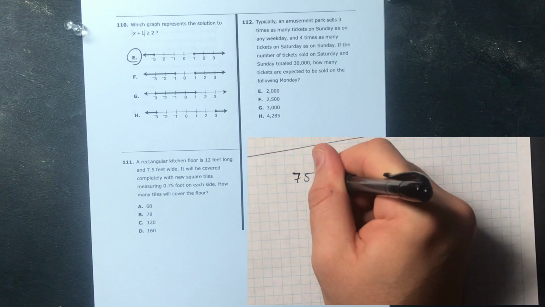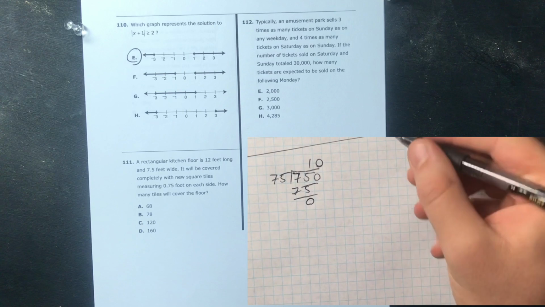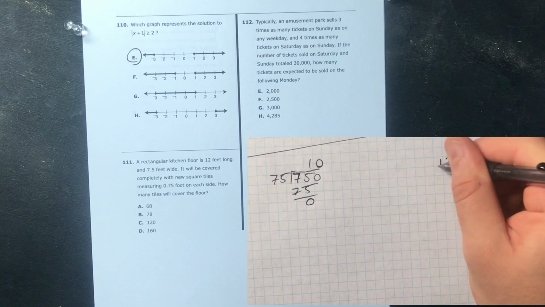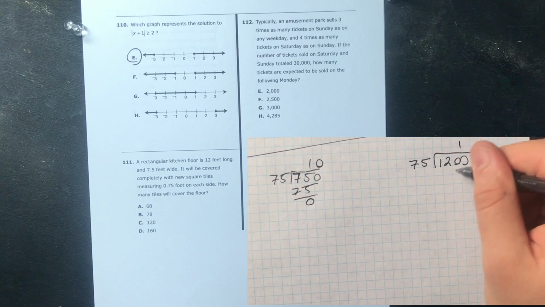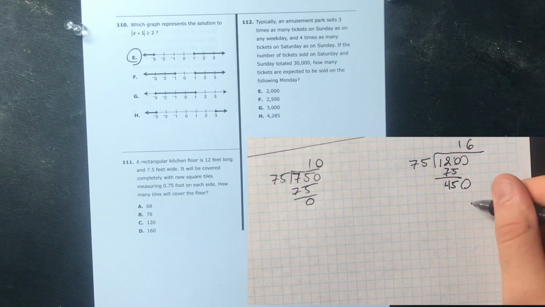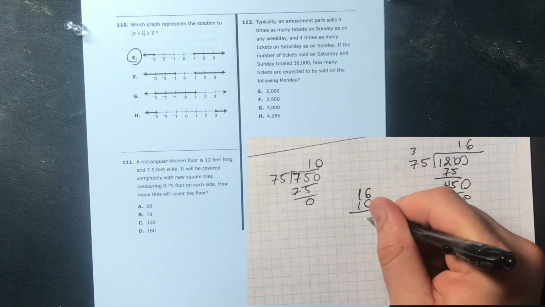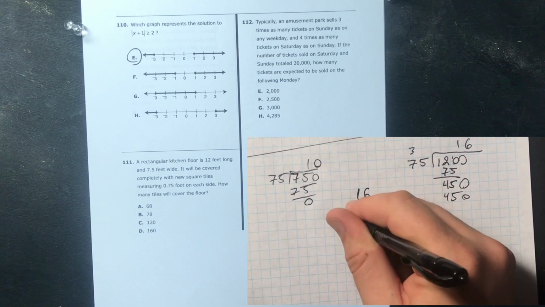Working in feet, we're going to see how many tiles fit into the length. And so that's 10 tiles in one direction, and in the other, there will be 16. So we'll have 16 by 10 tiles, and that will be the total number of tiles, 160.